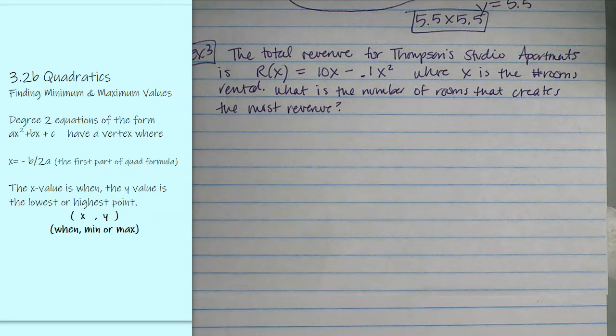So again, what I want you to do is not necessarily copy this entire problem word for word, but write down the equation, write down what R and x mean, and then see if you can find the x value that makes a maximum revenue. Your final answer should be in revenue. See if you can work this problem from beginning to end, and then I'll go through it with you and tell you all the things that you should have had written down to get there.